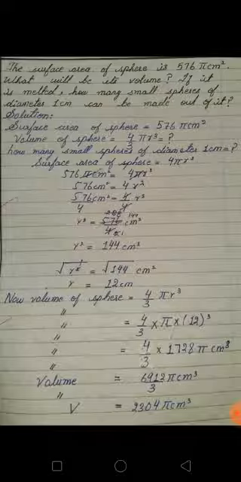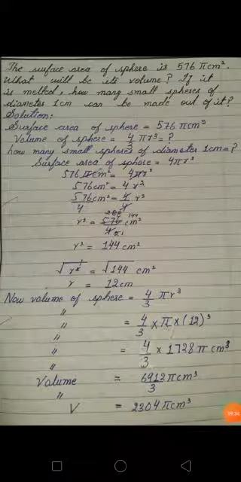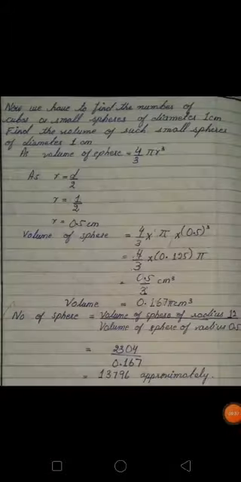That means you have a whole sphere given, okay? And they are saying that out of that sphere, how many small spheres of 1 centimeter you can find out. Okay, so now you know the volume of the whole sphere, which is 2304 pi centimeter cube, and then you have to find the volume of a small sphere. Okay, we will find out the volume of one sphere, then we will find out how many small spheres can be made out of that whole sphere.